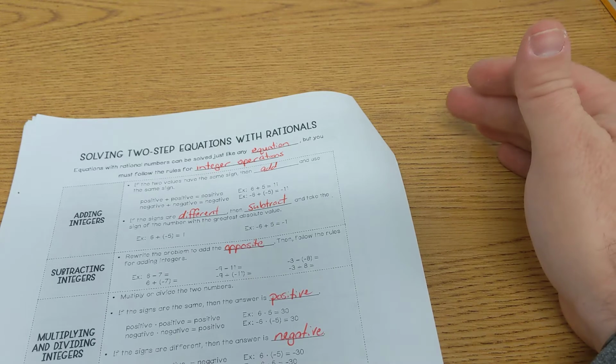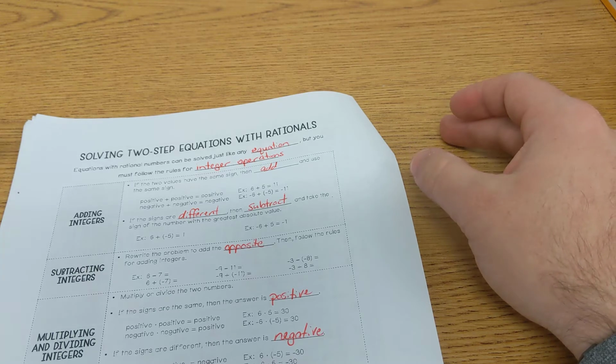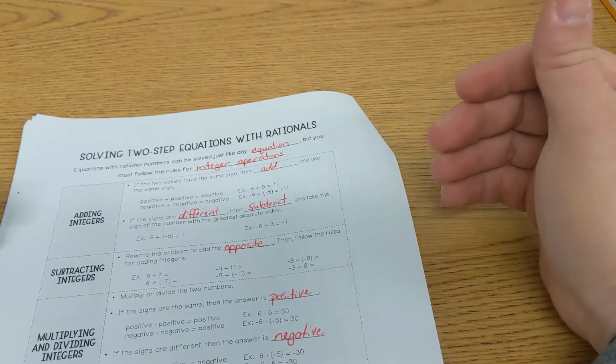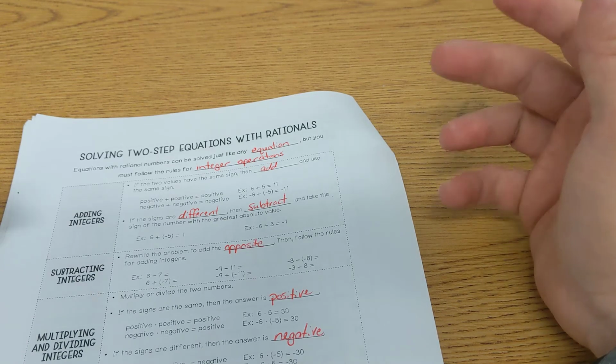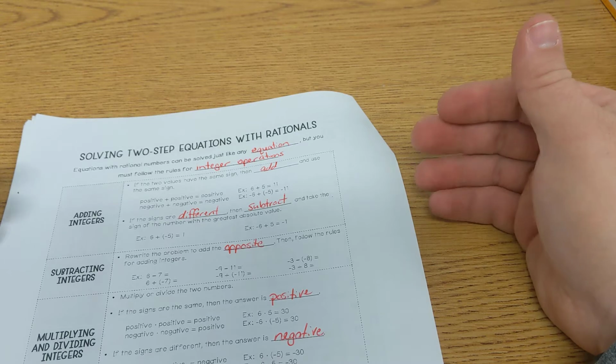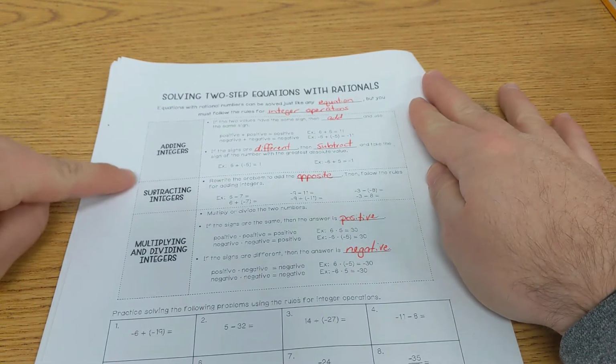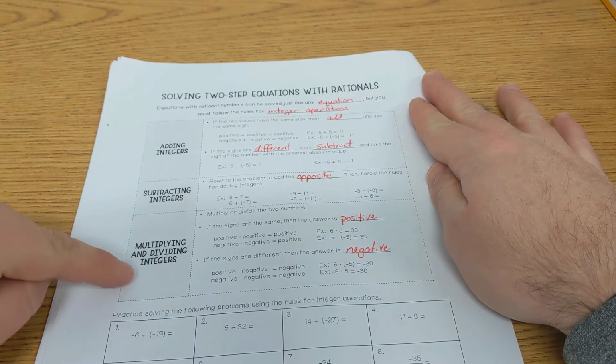So, equations with rational numbers can be solved just like any equation, but you must follow the rules for integer operations. Now, when you were in class this week, I told you that we're kind of going back to what we did at the first of the year, and that's adding and subtracting integers and multiplying and dividing them.